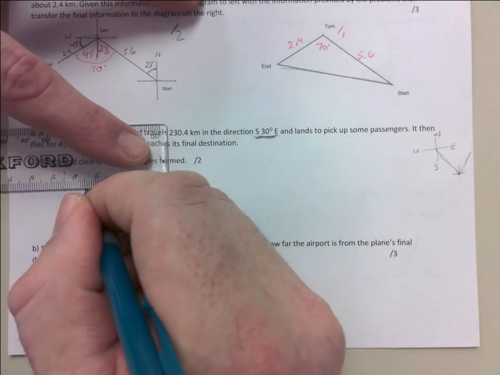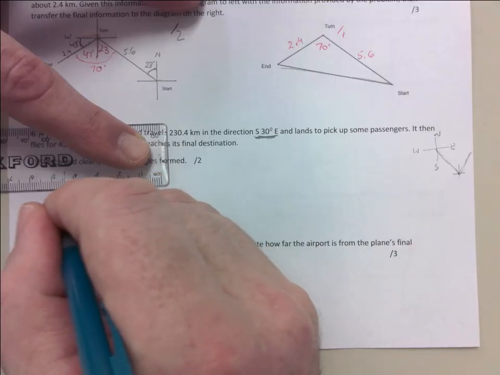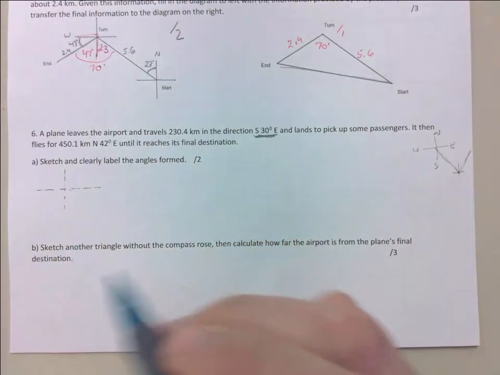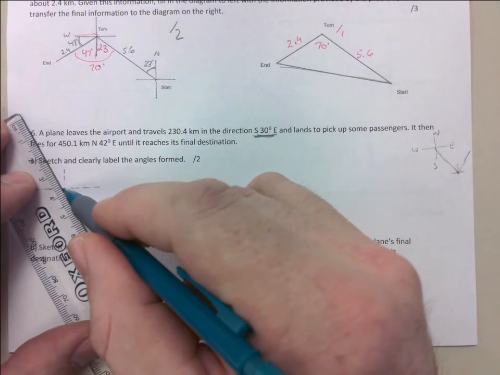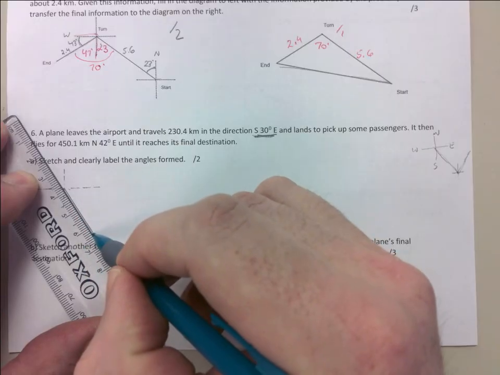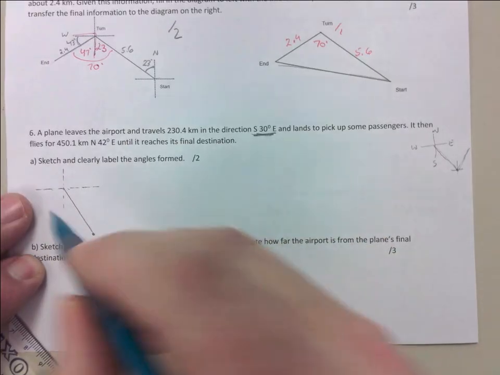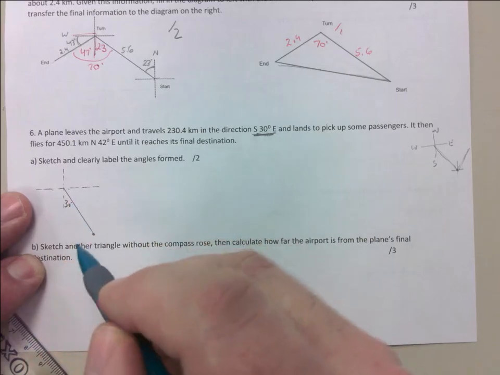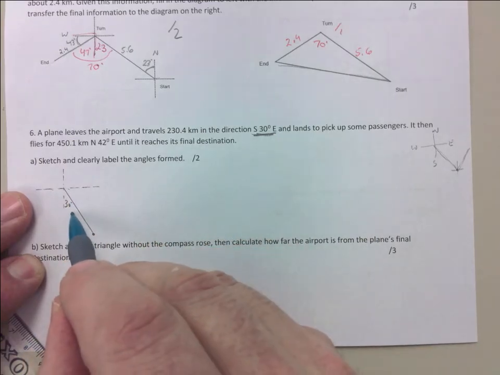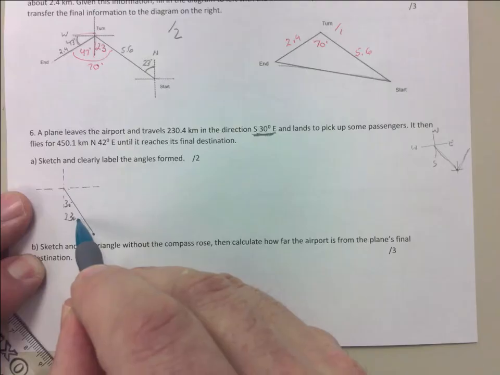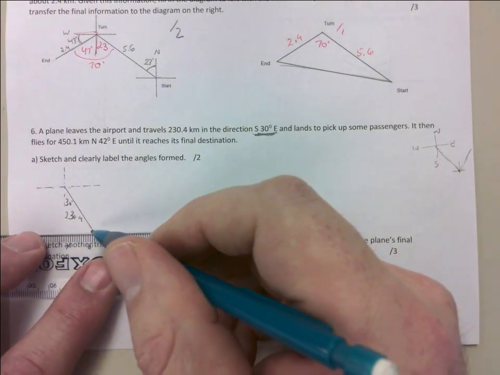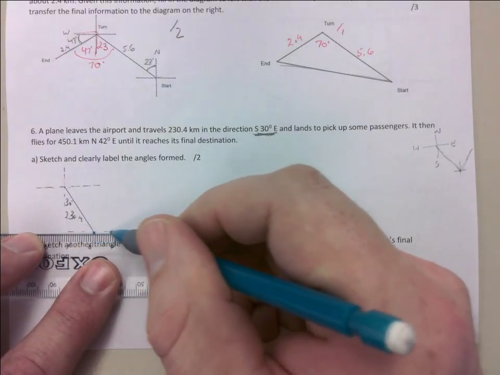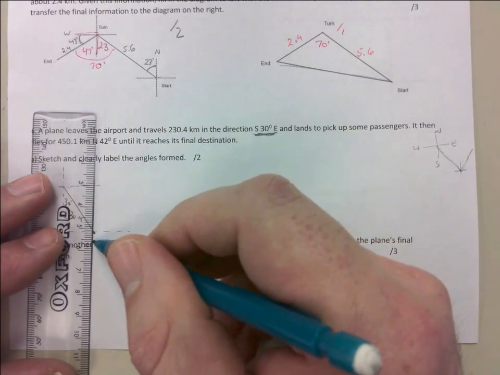Make your compass rose somewhat visible, okay? So south 30 east, we're going this direction. So the 30 goes in there for 230. Okay, then lands, and then we're doing another one, and I'm just gonna do part of this.